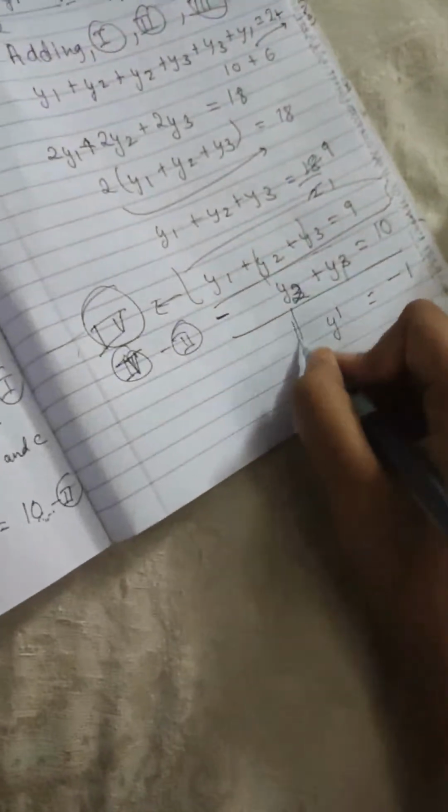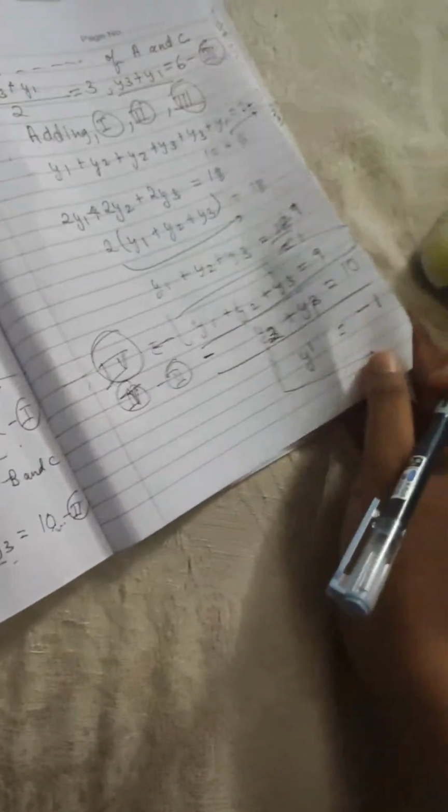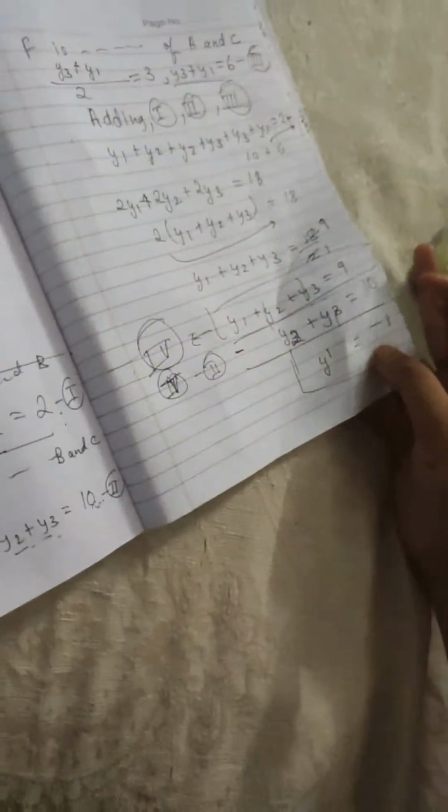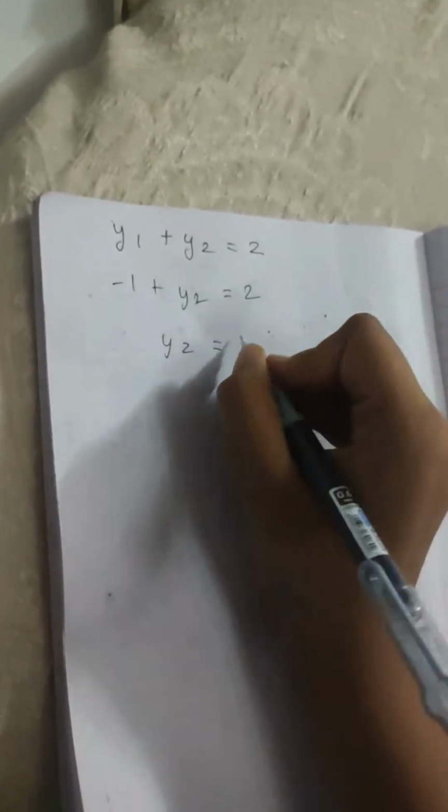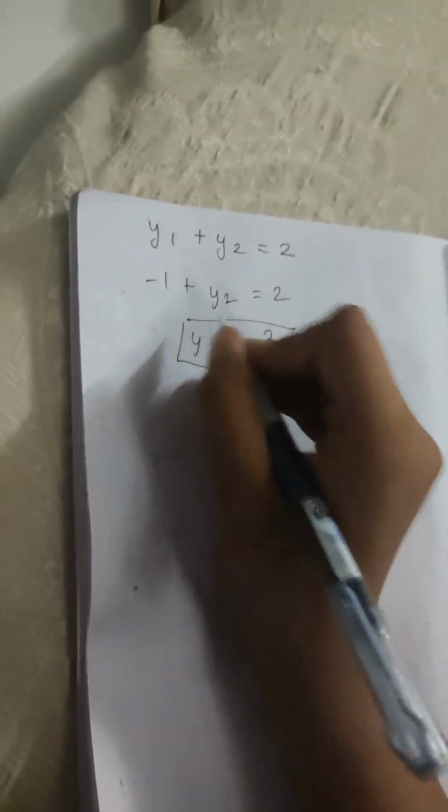So now we will again find the value for everything. Now y1 is equal to minus 1. Now y1 plus y2 is equal to 2. So we know the value of y1, which is minus 1. So minus 1 plus y2 is equal to 2. When it will go there, it will be plus 1. So y2 is equal to 2 plus 1 is 3. So y2 is equal to 3.